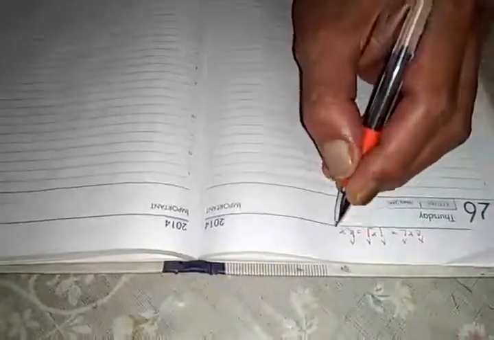Now, the cross product of a vector with itself is always equal to 0. So i cross i, j cross j, k cross k, these are all 0. Why?